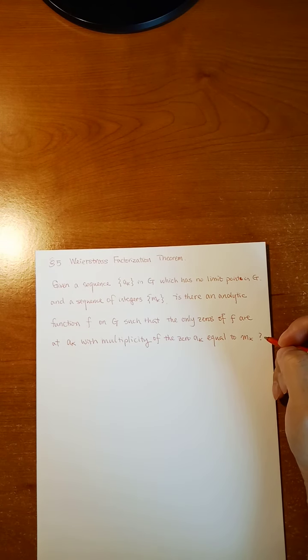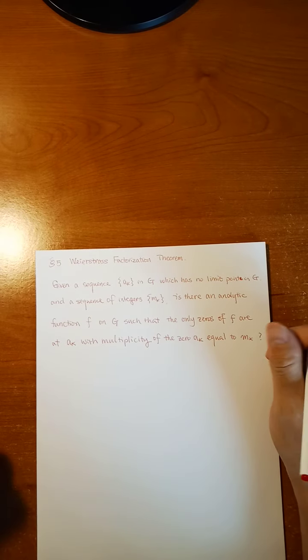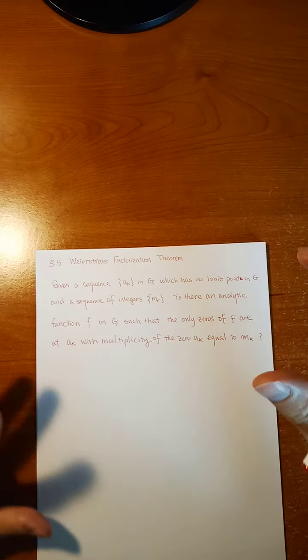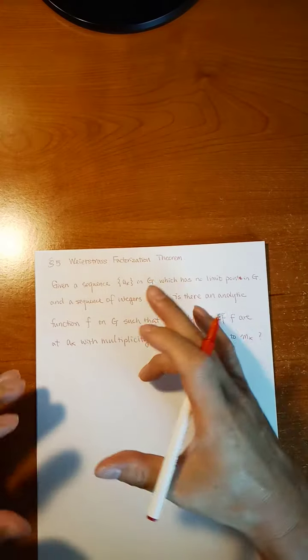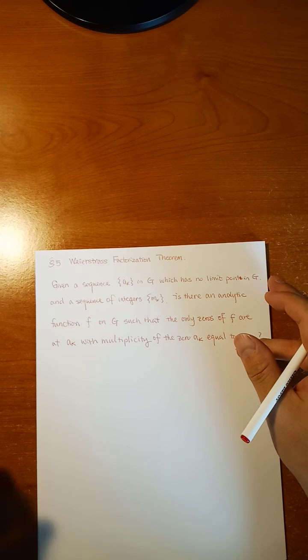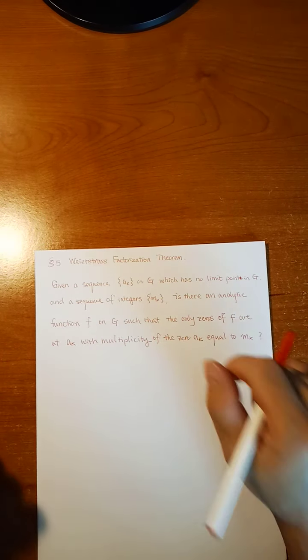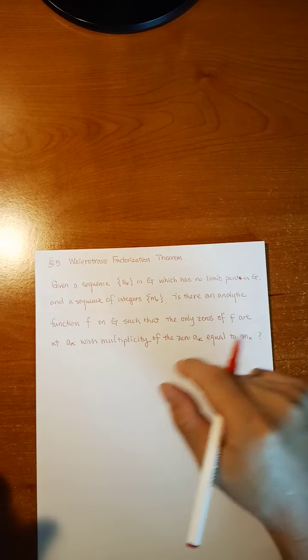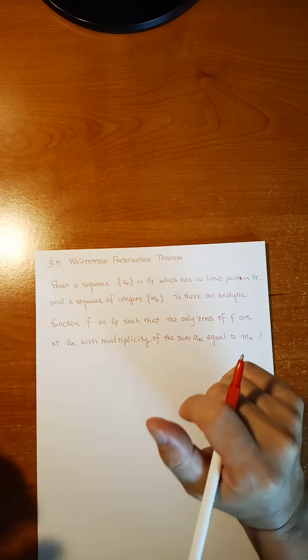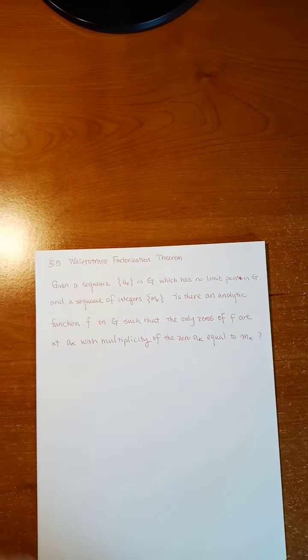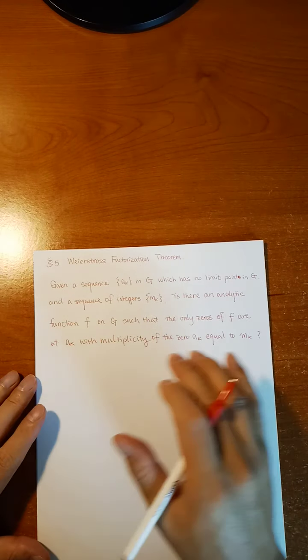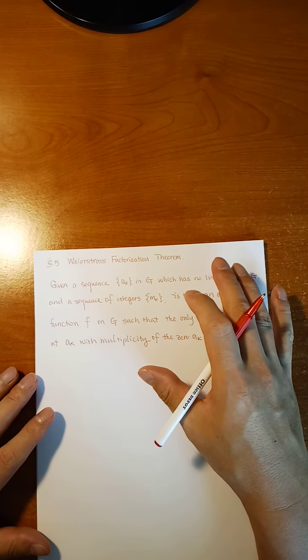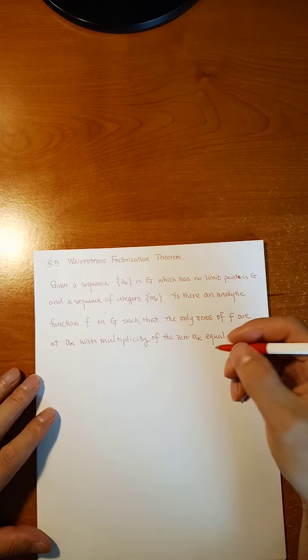Okay, so this is the converse problem. Previously we have a function and we study its corresponding zeros. Now we have a bunch of points, and we want to say, is there a function with those points as zeros? Well, why do we study this problem after compactness and convergence?